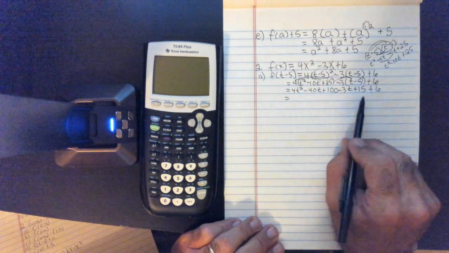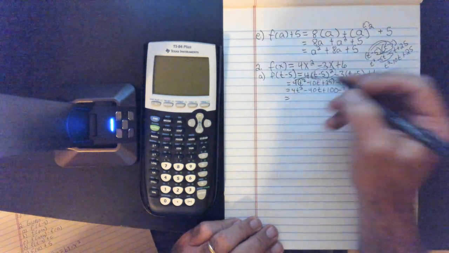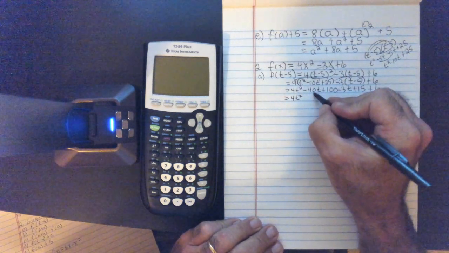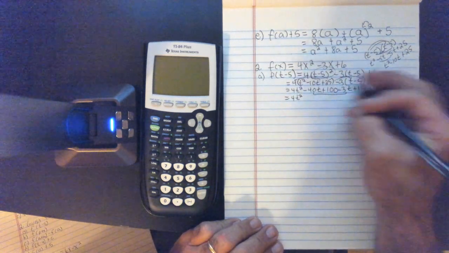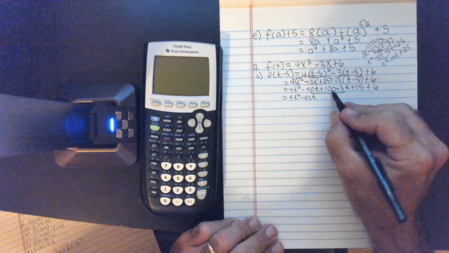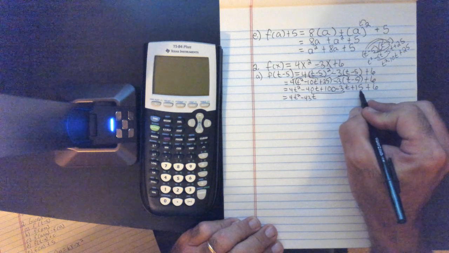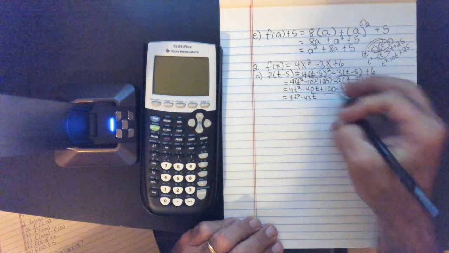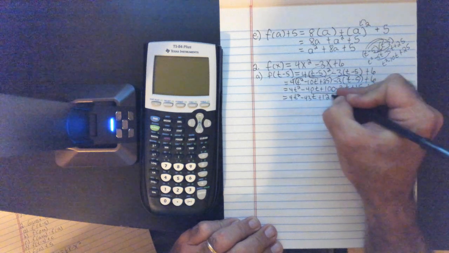Put them in order and combine like terms. So the 4t squared comes down. Negative 40t, negative 3t, give me a negative 43t. 100 plus 15 is 115. 115 plus 6 is 121.